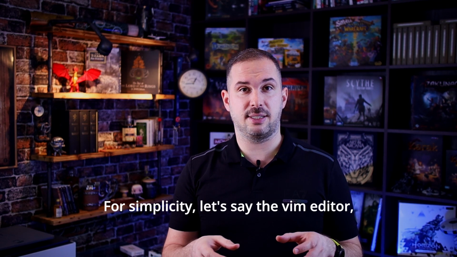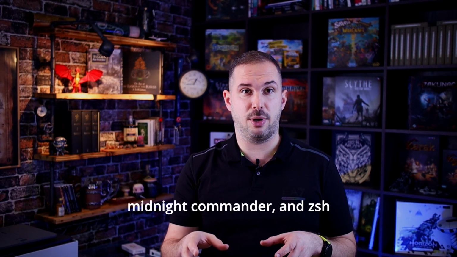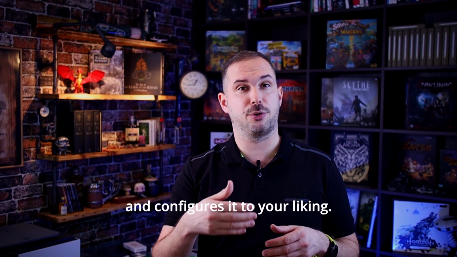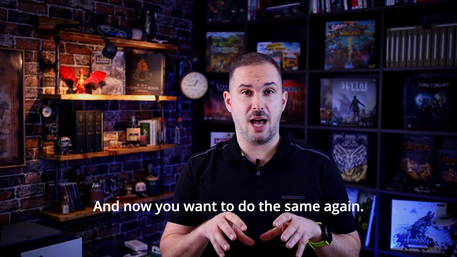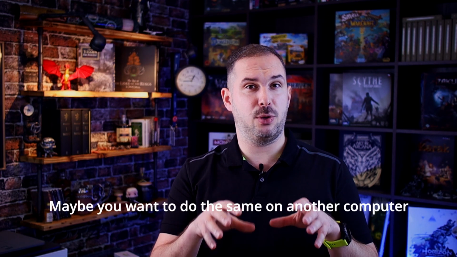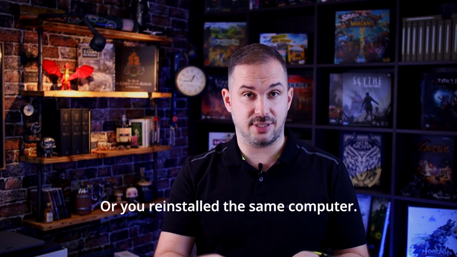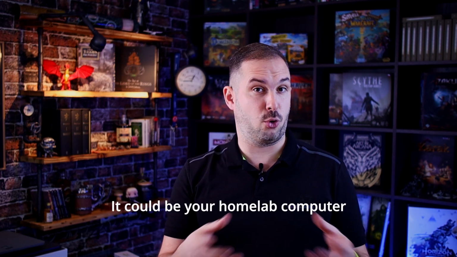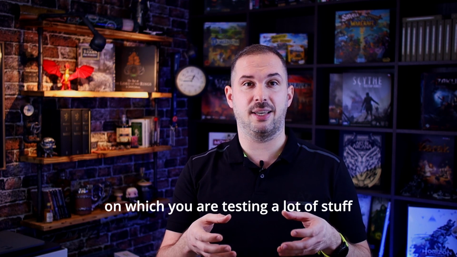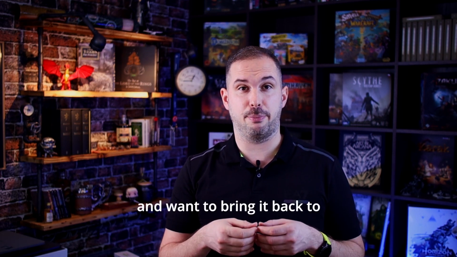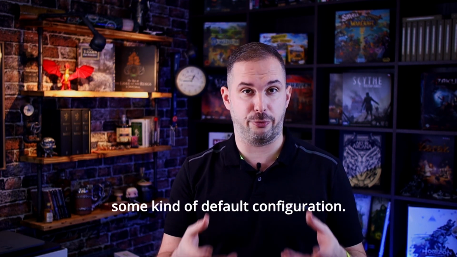For simplicity, let's say the Vim editor, Midnight Commander, and Z Shell, and configures it to your liking. And now you want to do the same again, for whatever reason. Maybe you want to do the same on another computer or virtual computer, or you reinstalled the same computer. It could be your home computer on which you are testing a lot of stuff and want to bring it back to some kind of default configuration.